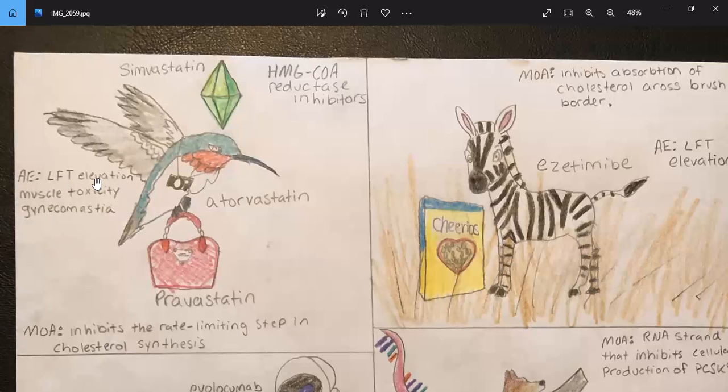Adverse effects are LFT elevation, so she is lifting that purse up in the air. Muscle toxicity, not really shown in the picture. Then here we have our gynecomastia. So plot twist, it is actually a male hummingbird, and he's got big titties. And that's actually legit, because the male ruby-throated hummingbird has the red and females don't.